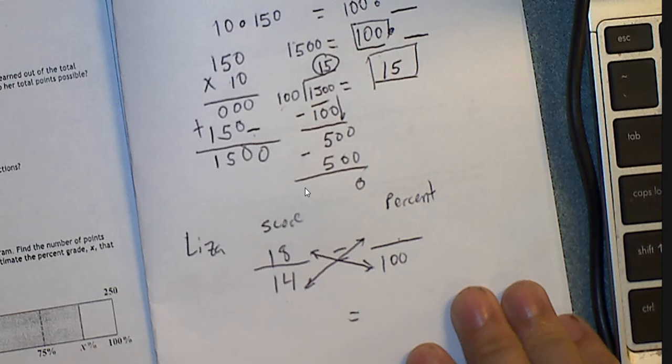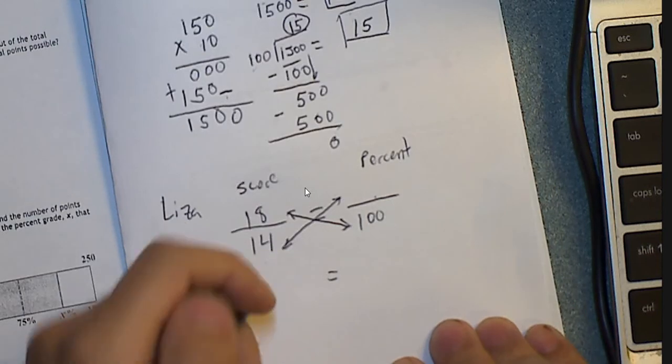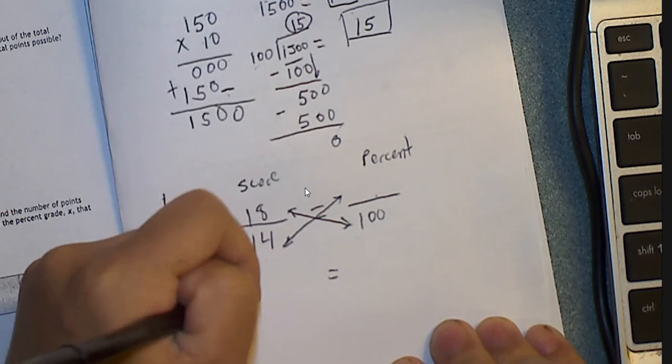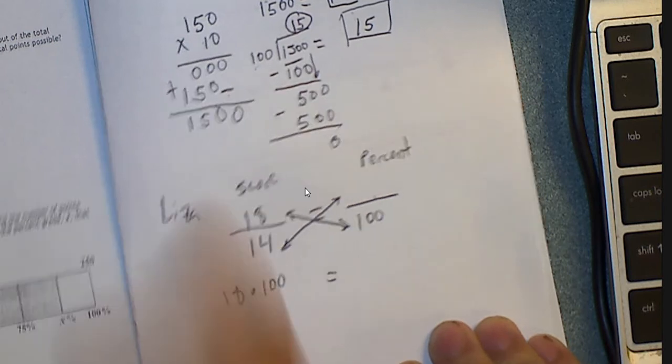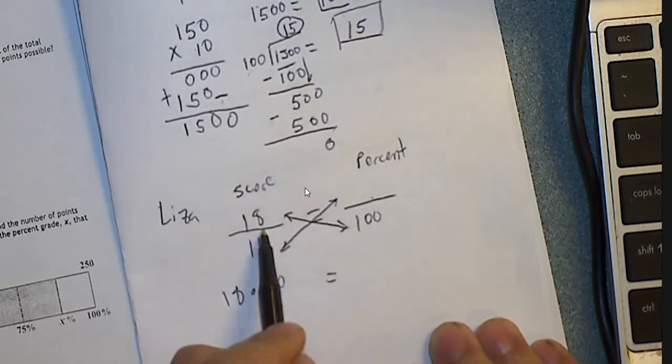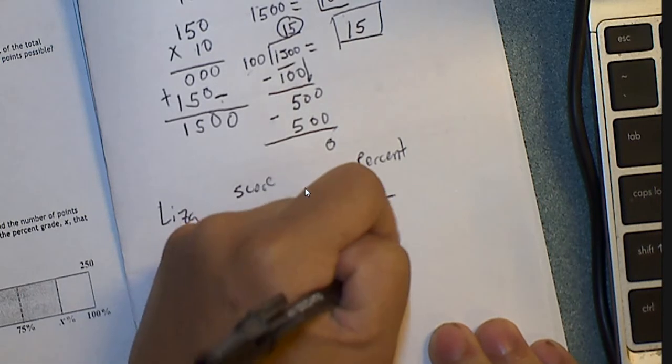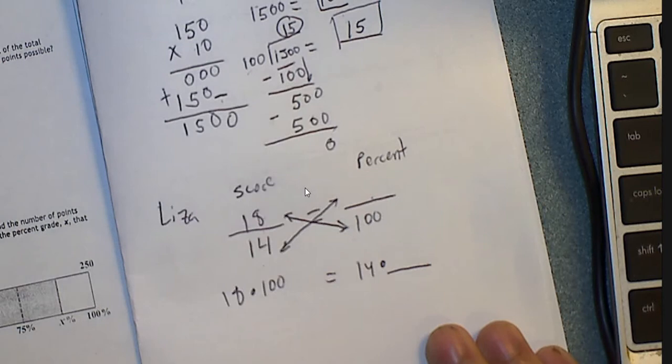So let's look at this. I'm going to have 18 times 100, because you see 18 times 100, and right here I have 14 times what? 14 times a blank.